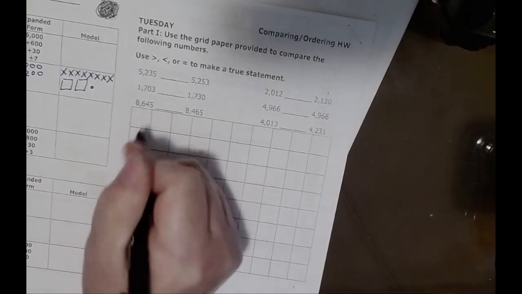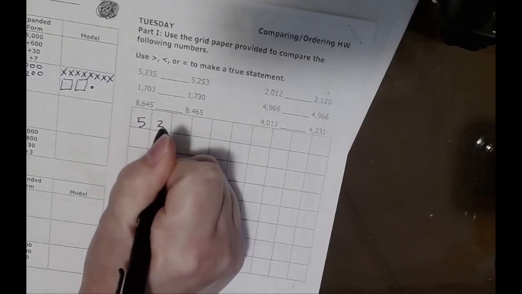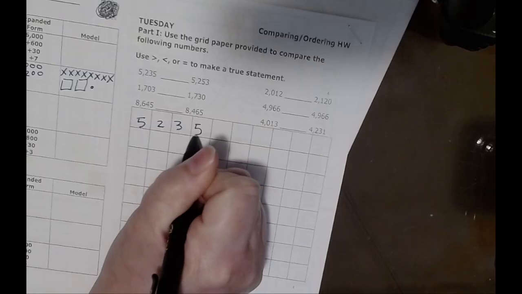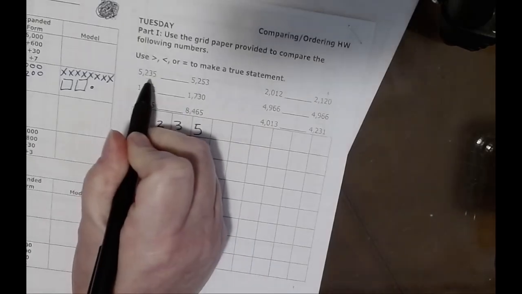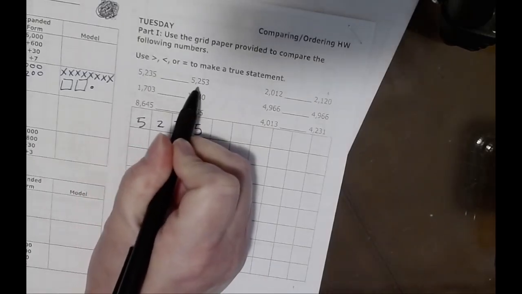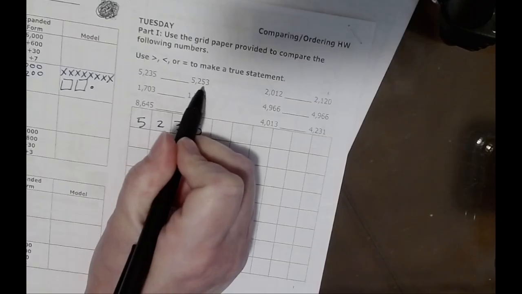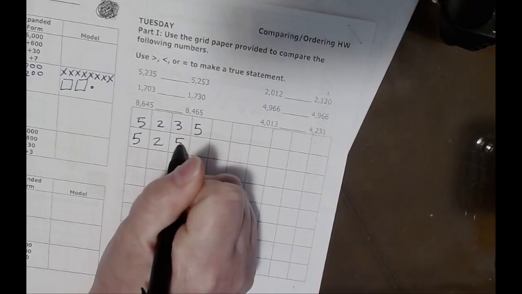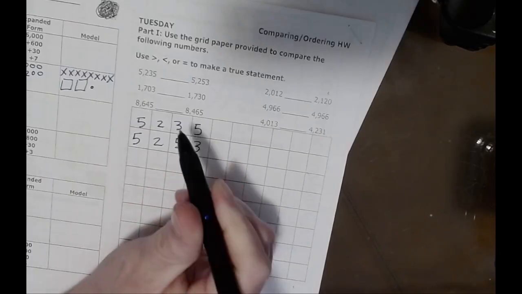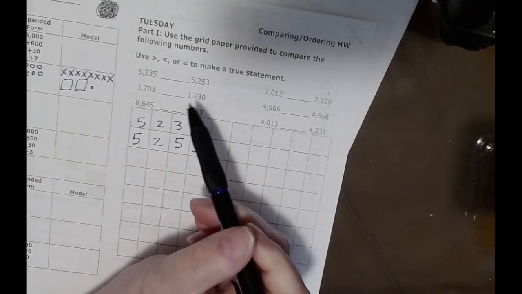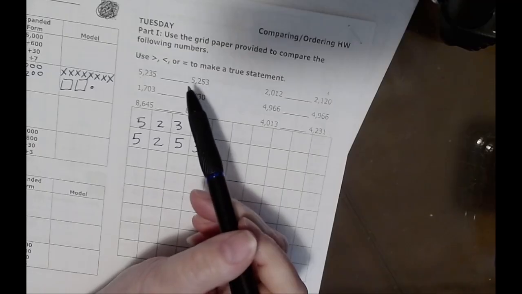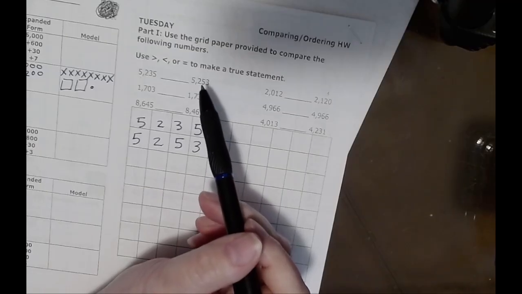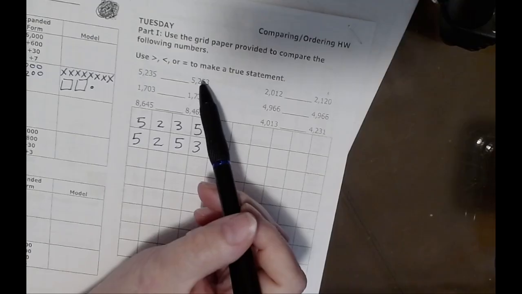So right here, you have 5,235. That's this first number. And then I need to figure out what it is compared to: 5,253. This comes in handy when we stack them because a lot of my third graders swap these numbers.